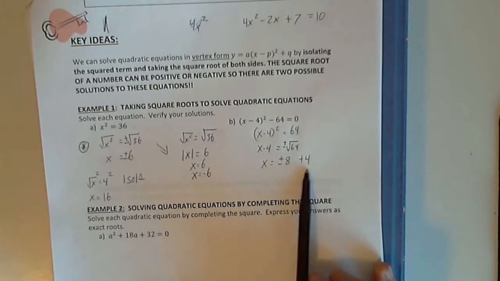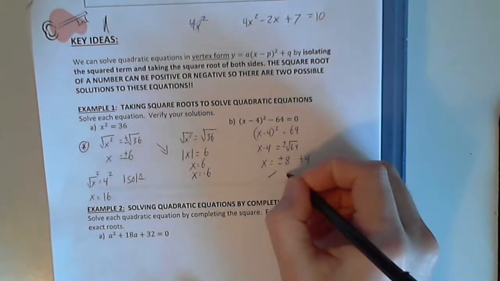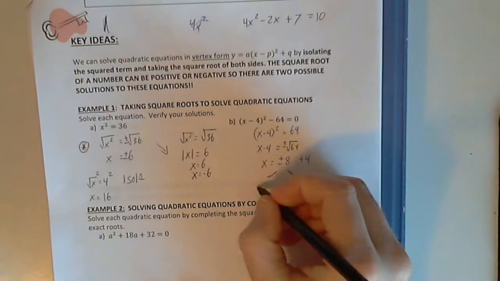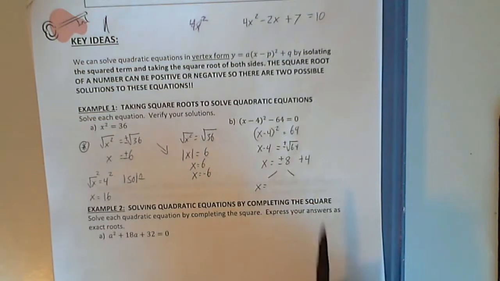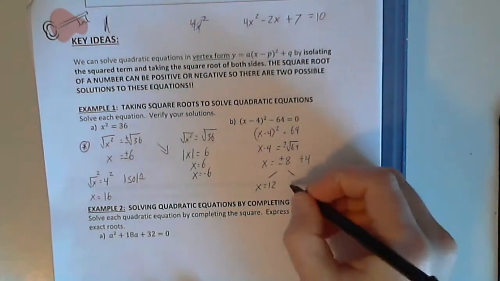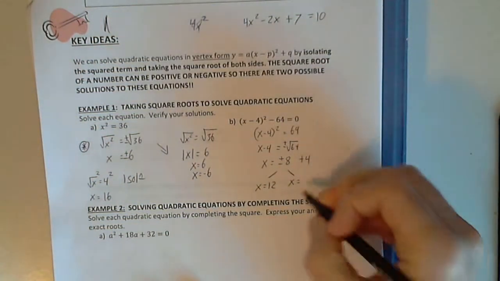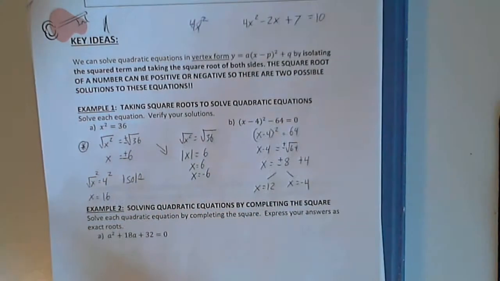But since these are real numbers, usually what we do is we branch. We separate that plus minus into two solutions. So either x is equal to positive 8 plus 4, which is 12, or negative 8 plus 4, which is negative 4. So two solutions, positive 12 and negative 4 in that case.